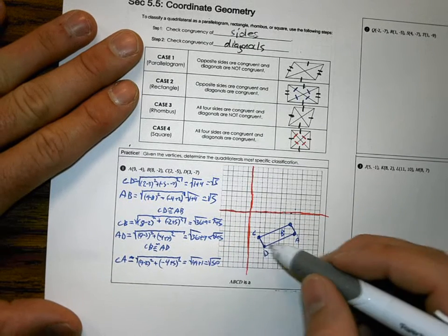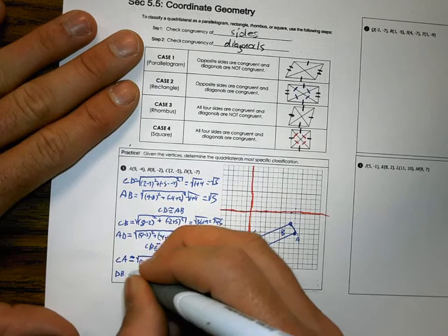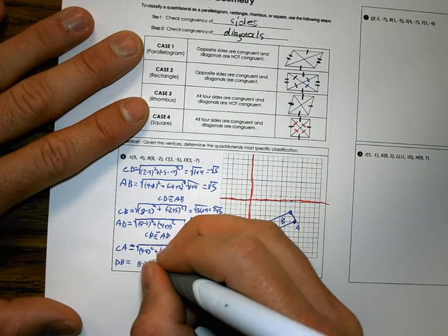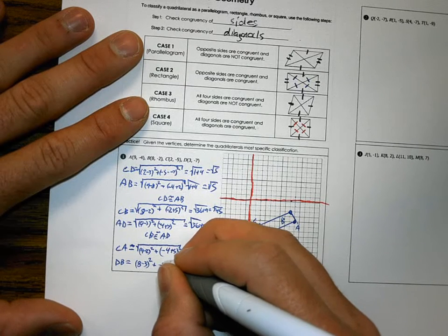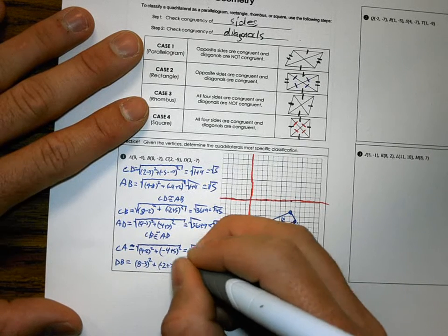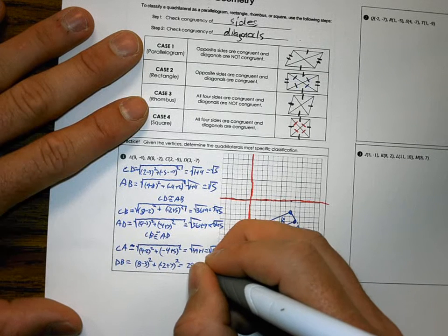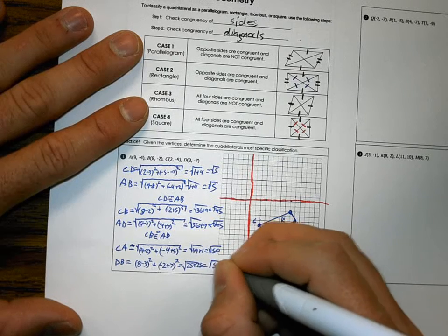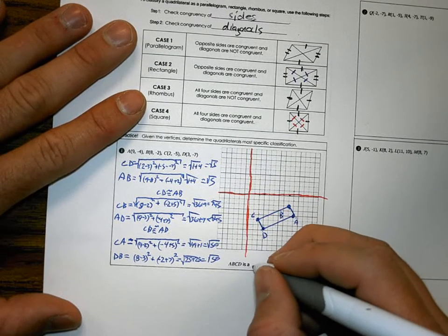Okay, I checked CA, now let's check DB. 8 minus 3 squared plus negative 2 plus 7 squared. You get 25 plus 25 equals square root of 50. So the diagonals are congruent, making ABCD a rectangle.